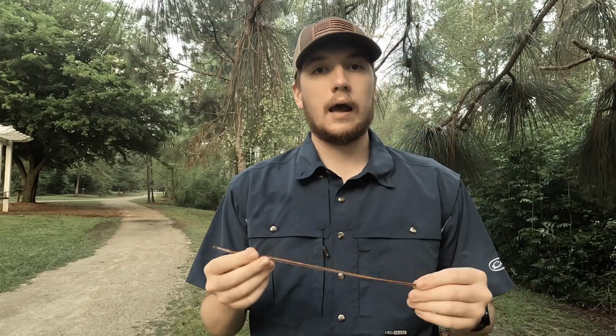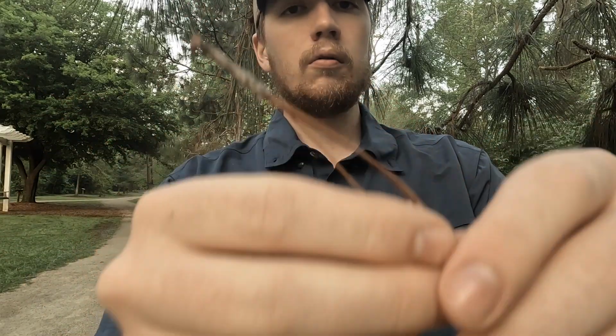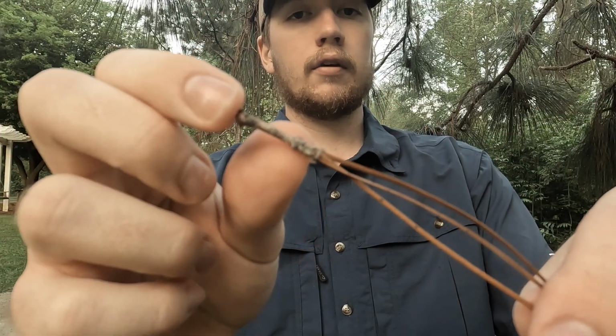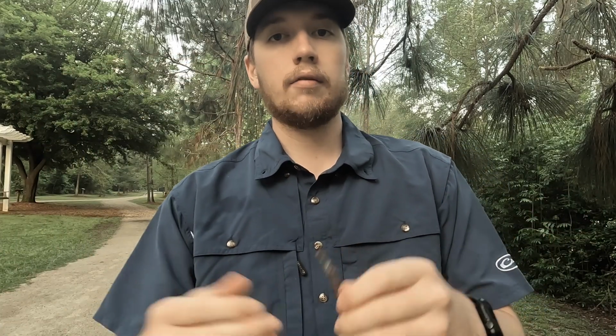So when you're looking at pines, like this longleaf back here, all of the pine needles are going to have a few similarities. Now let's look at it. This is a longleaf pine, and it's going to have your needles, and then right here is your fascicle. And this is what connects your needles to the limb itself.